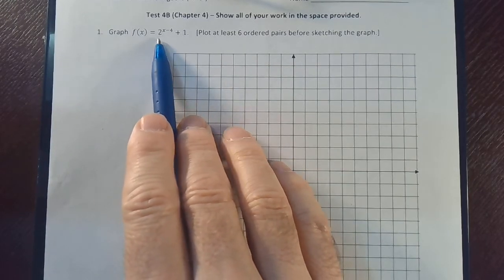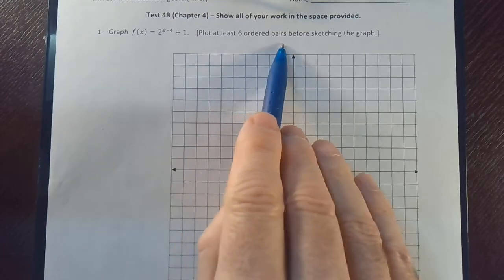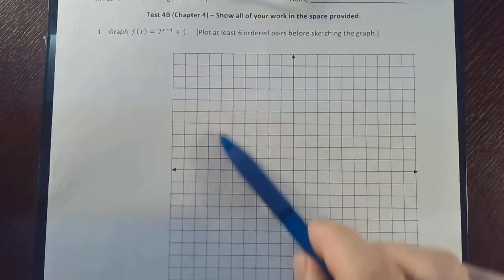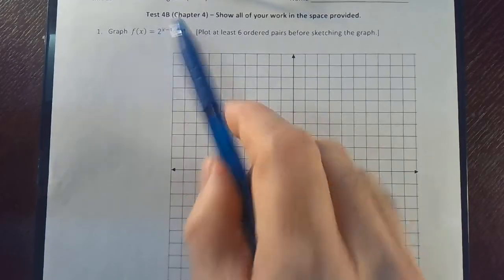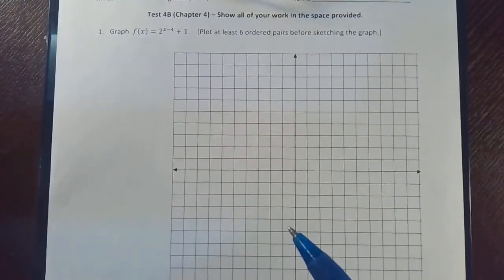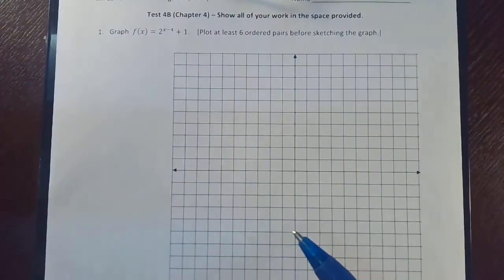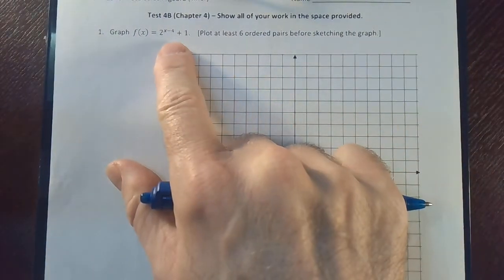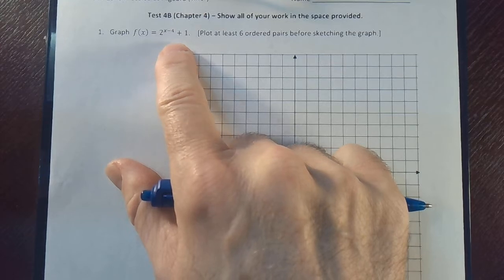So before I even start plotting points, I need to get 6 ordered pairs on this graph. So I have to plug in the right values of x to make that happen. And as a reminder, I know what the horizontal asymptote is for this function.